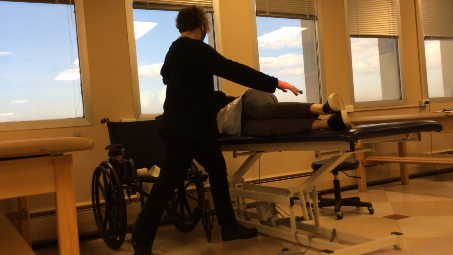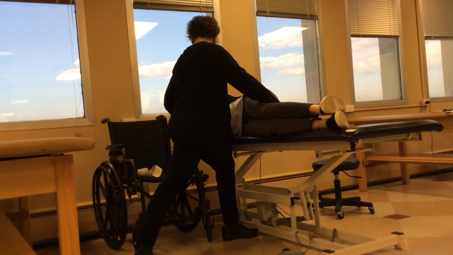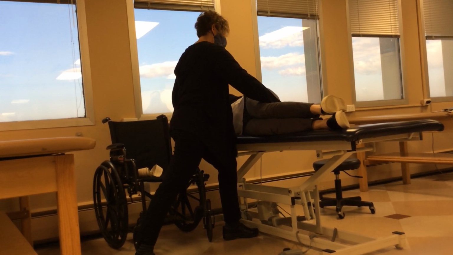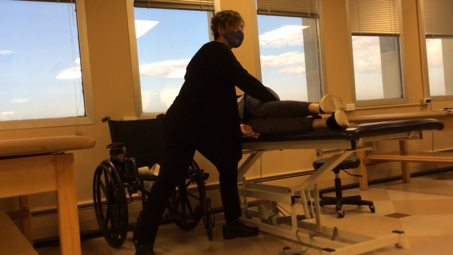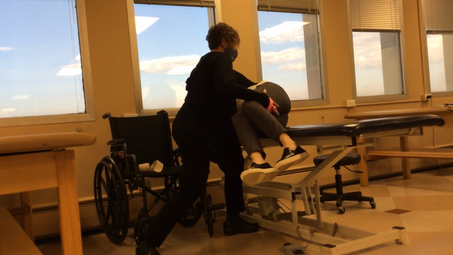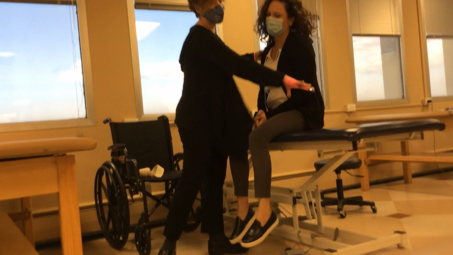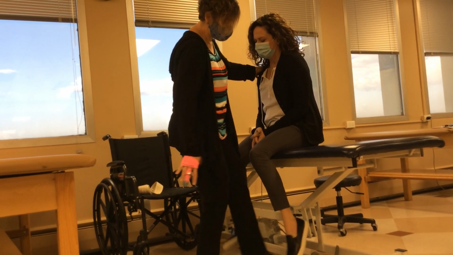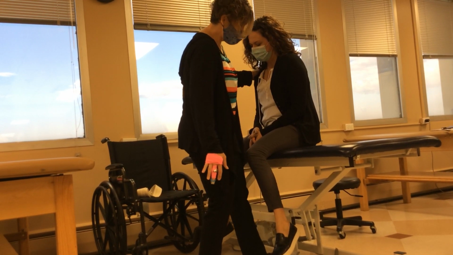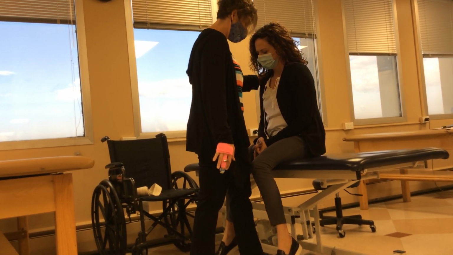All right, so now what I want you to do is push with this hand and that elbow as you shift your knees and feet off of the bed and sit up. There you go. Good. So I used a cue down on the pelvis to help her sit up. First thing I'm going to do is get her feet on the floor.